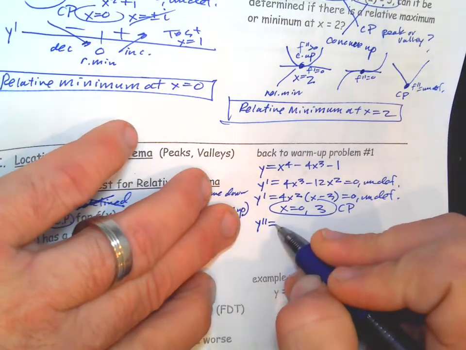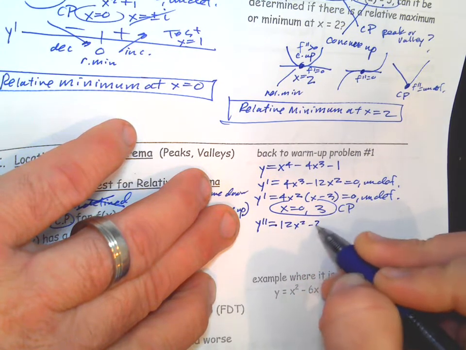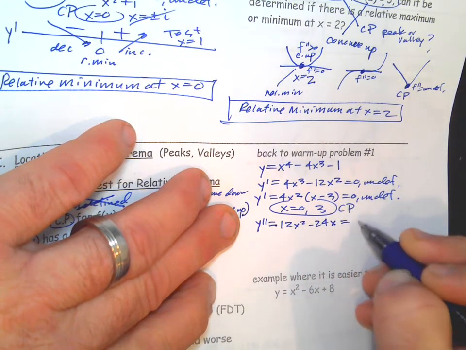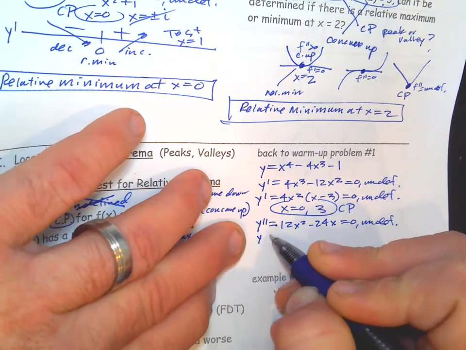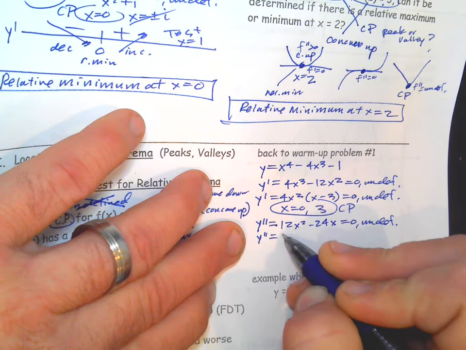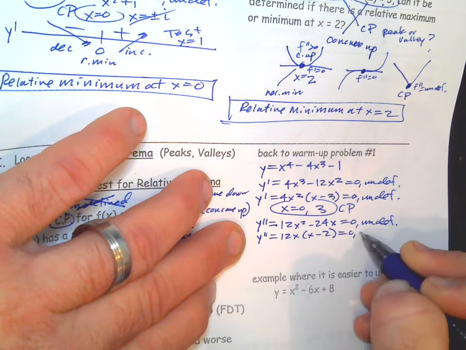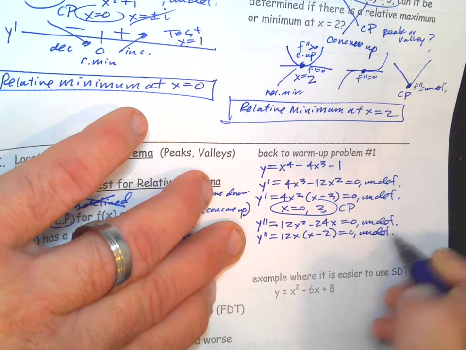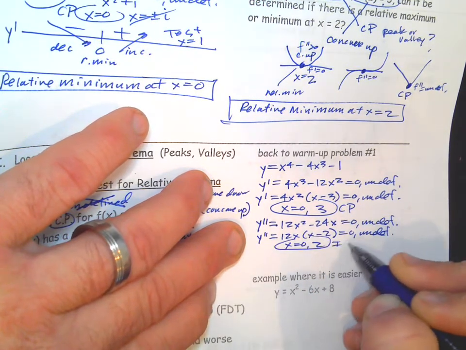So the second derivative, this is what we didn't have to do before, would be 12x squared minus 24x. We're going to set it equal to 0 or undefined, and then factor it. Take a 12x out, x minus 2. And we get x equals 0 and 2 as possible inflection points.